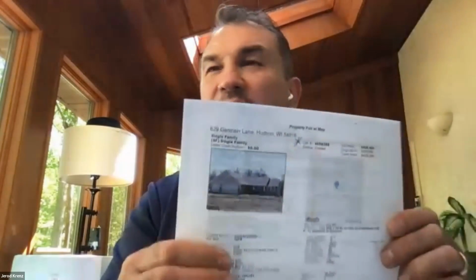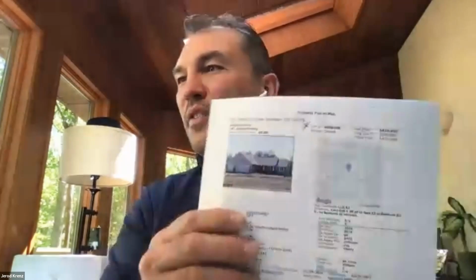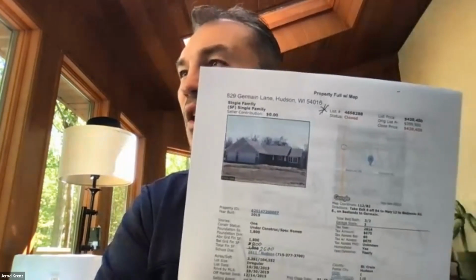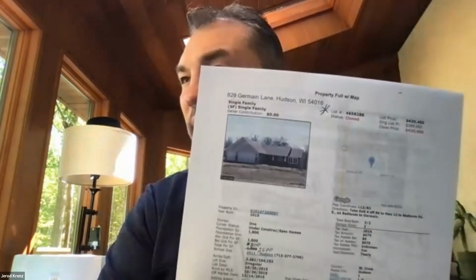So this is the house, this is a client that purchased a house for me and it's 829 Geranium Street. Now, this property is in Wisconsin, but that doesn't mean in Minnesota, you do a CMA the exact same way. So what I do is I pull up the information of the house on the MLS. Hopefully it is already on the MLS.